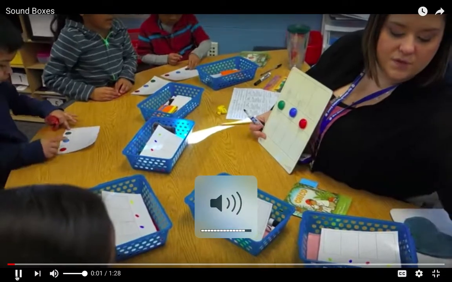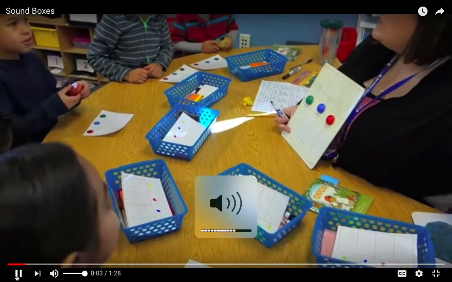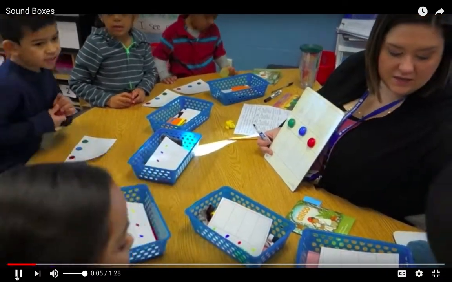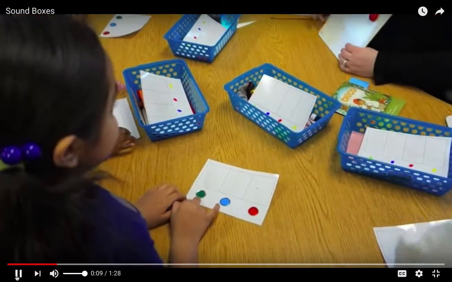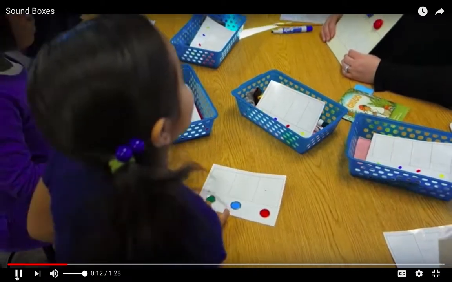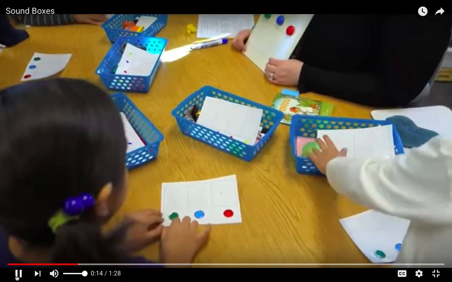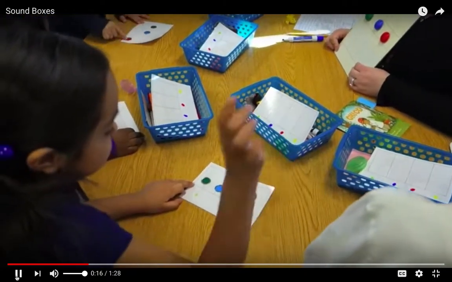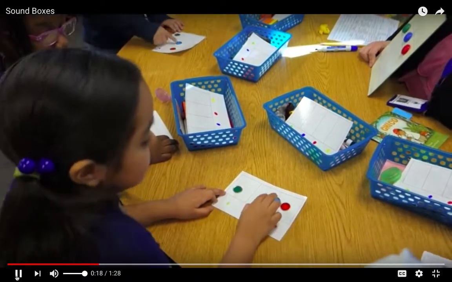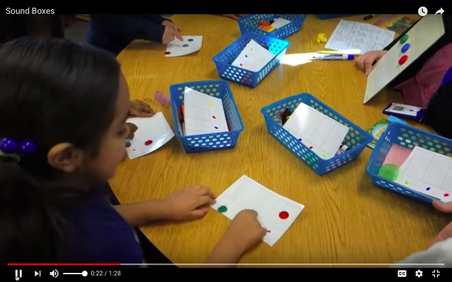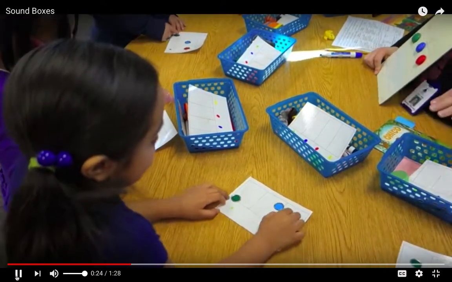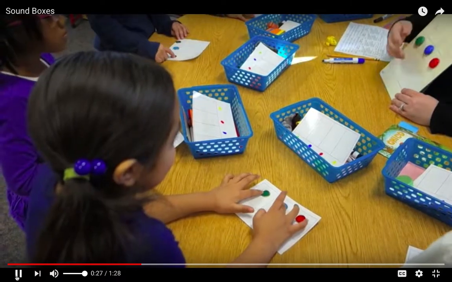I want us to build, we're going to build dig. Let's build dig together. Do you want to push it up first or do you want me to do it first? You want to do it? Alright, show me. Dig. Dig. I want you to do it one more time. Try one more time. Dig. And I really like how you slid through the word. Watch me do it. Let's do it together.